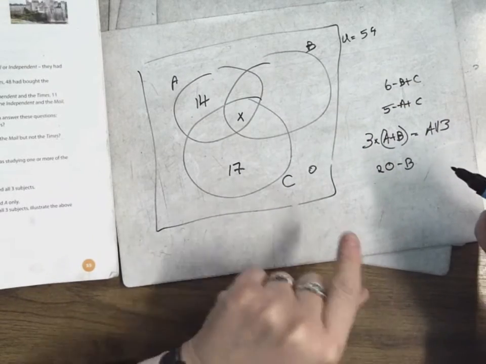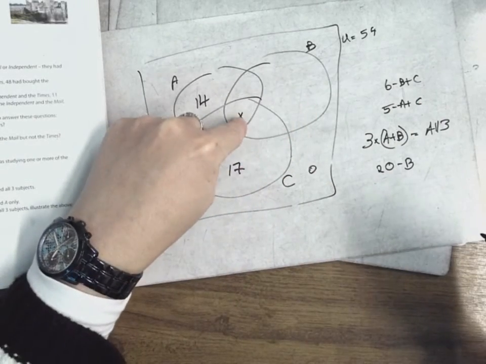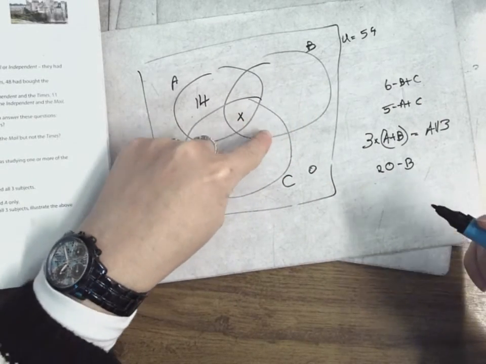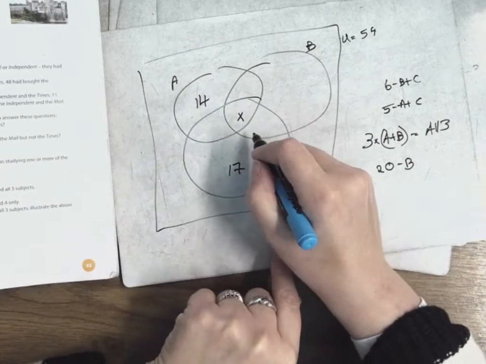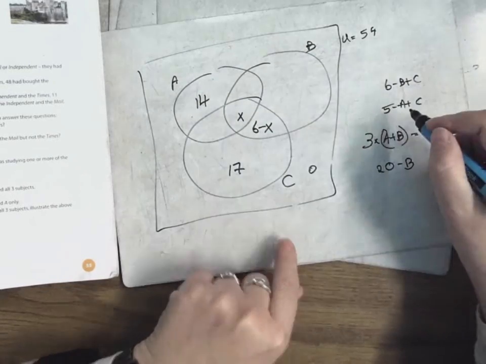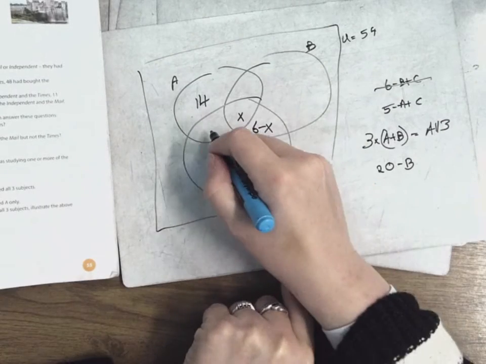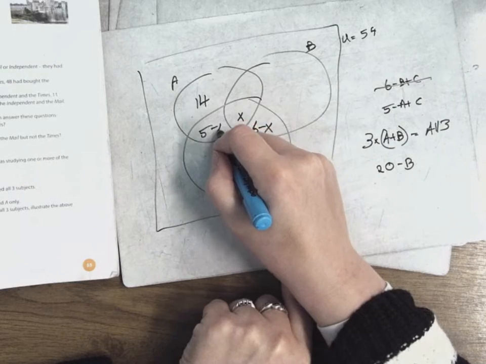Okay, so let's go. 6 studied B and C. So between these 2 bits they add up to 6. So what would this be? 6 take away X. 6 take away whatever that number is there. Right, dealt with that. A and C is 5. So what will I do? 5 minus X is here.